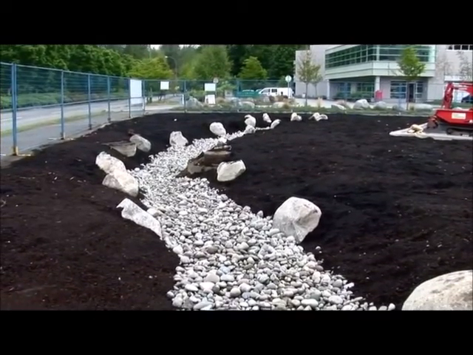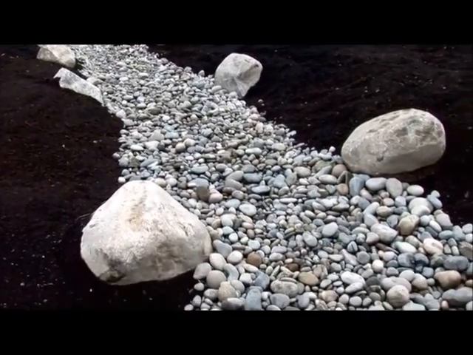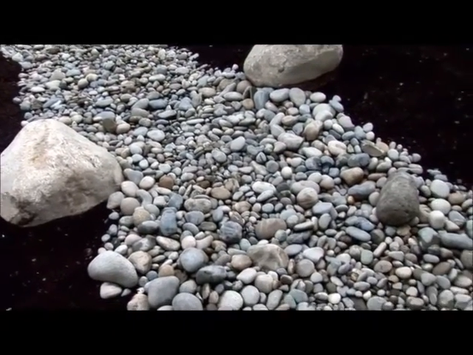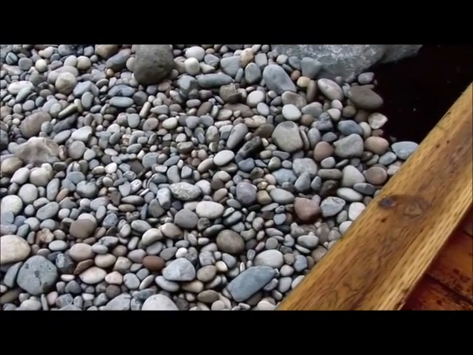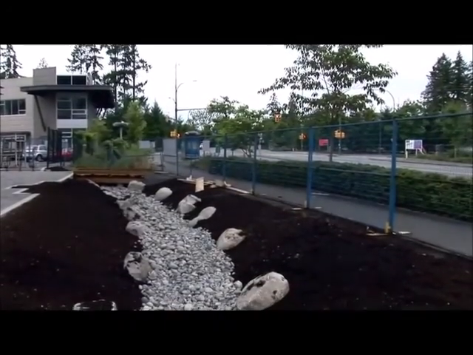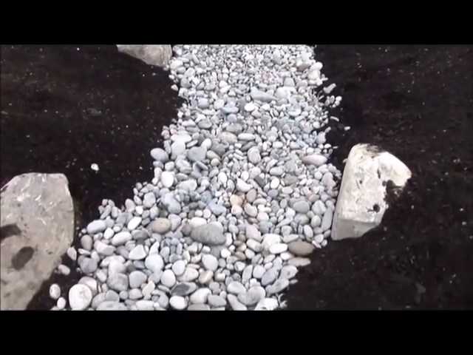Here we can see a bioswale being built next to the parking lot of a new business complex in North Vancouver. It was designed to mimic a North Shore stream. The round river rock in the bottom resembles the stream bed where runoff can infiltrate. The soil along the edges will be planted with native grasses and vegetation.